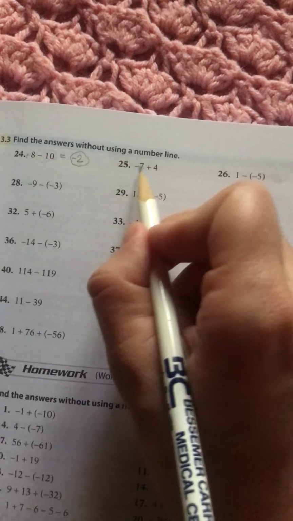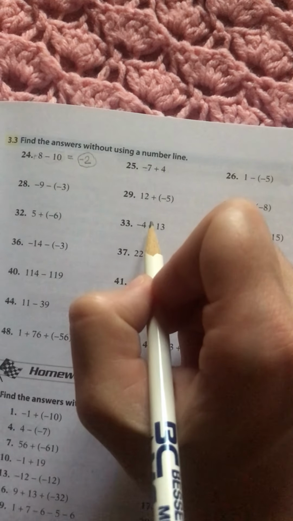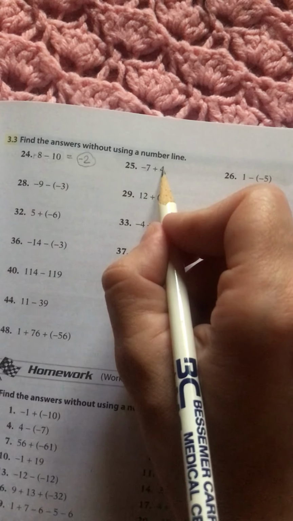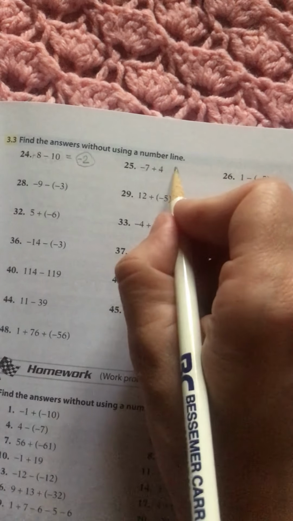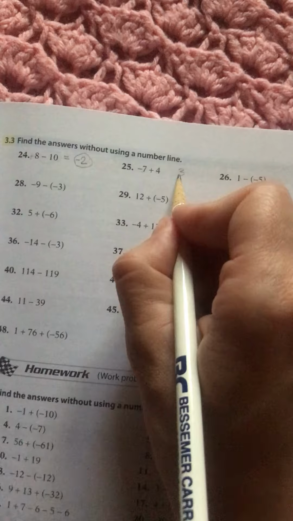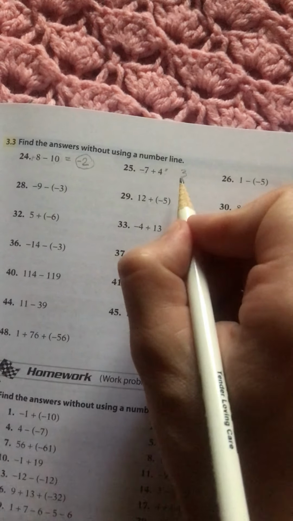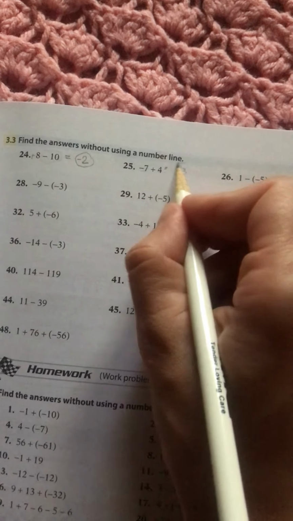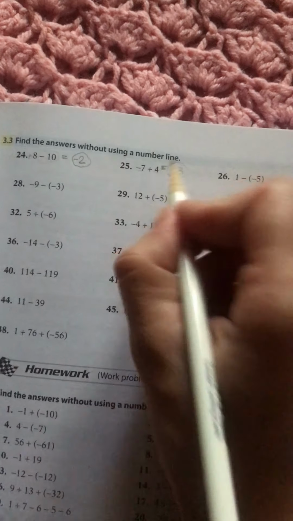Okay, what's the difference between 7 and 4? The difference to get to 7 from 4 is 3. So I'm going to write it just absolute value. Now think about your sign. Well, negative wins. That's supposed to be an equals.